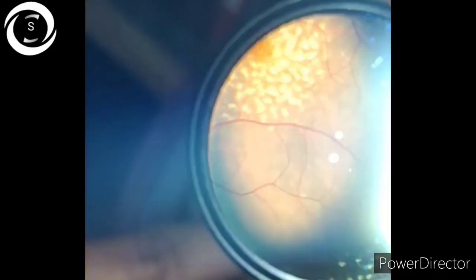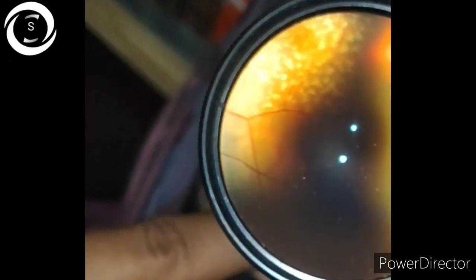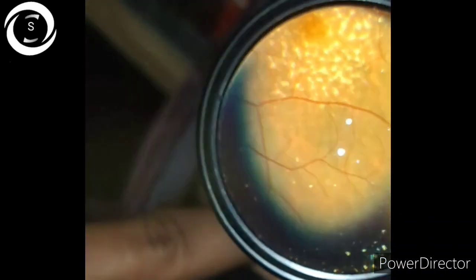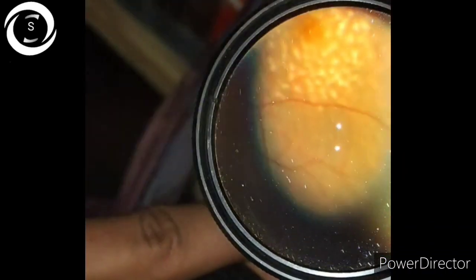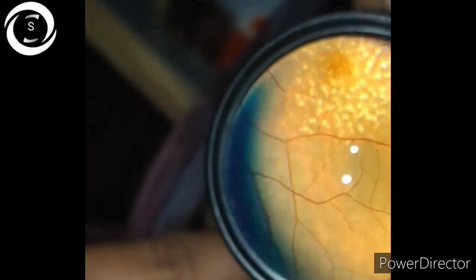Drusens can be small, also called droplets, when less than 63 microns, intermediate when between 63 microns to 125 microns, and large when over 125 microns. So these shown appear to be of intermediate size.